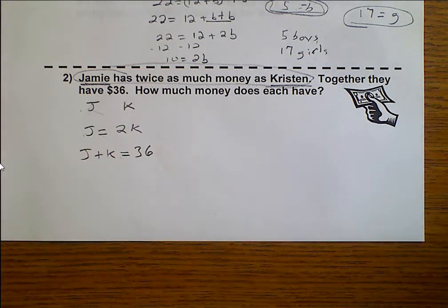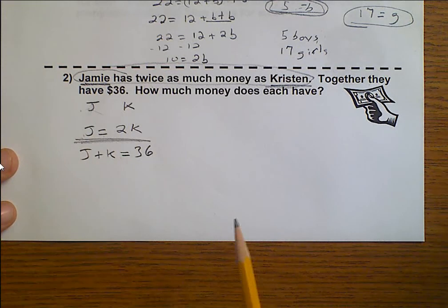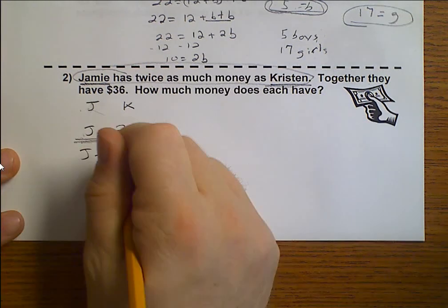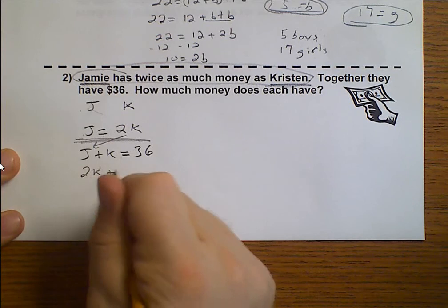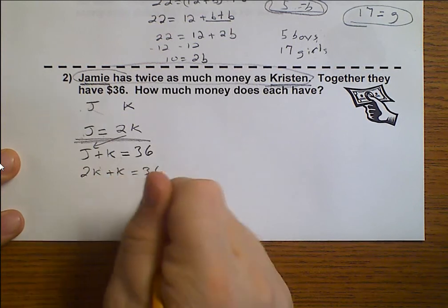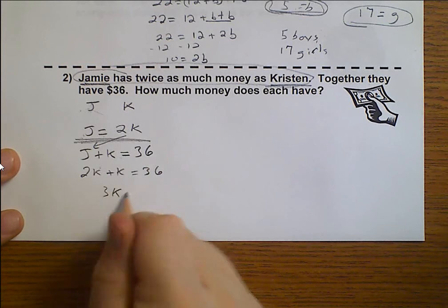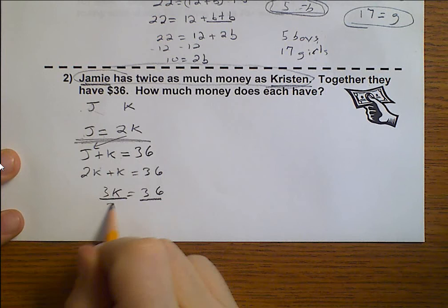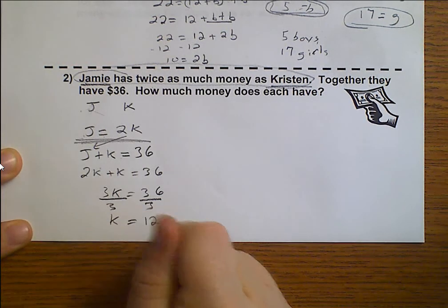Now I'm looking at this and I see that J has already been solved for. So I'm going to use this and replace it into here. So this goes into there. So 2K plus K, well, that equals 36. This makes 3K equals 36. Divide them both by 3, and I get that K equals 12.